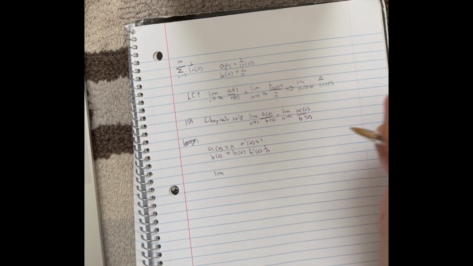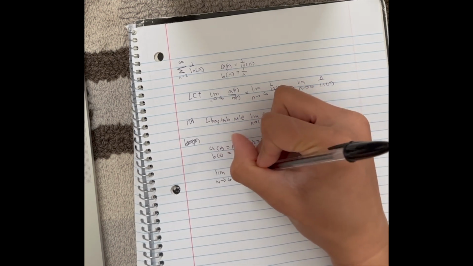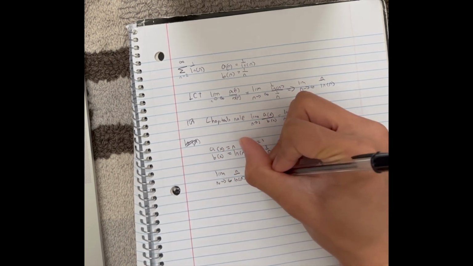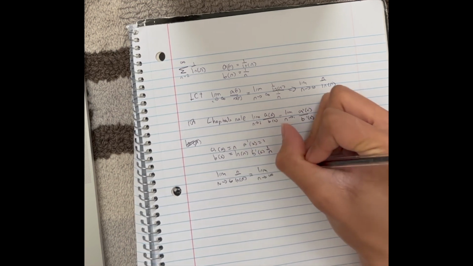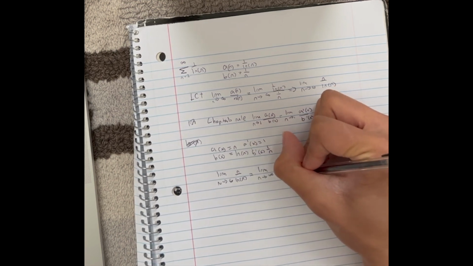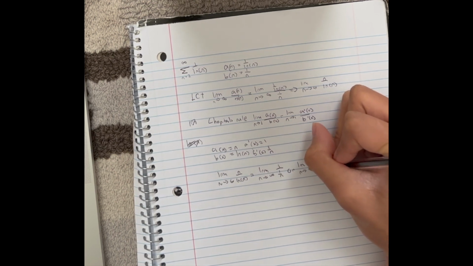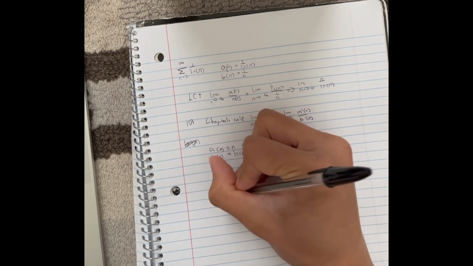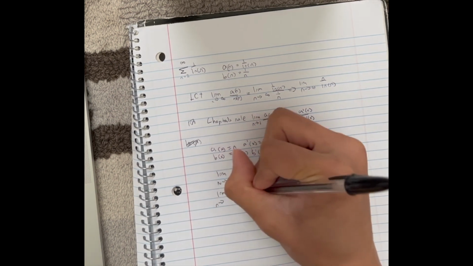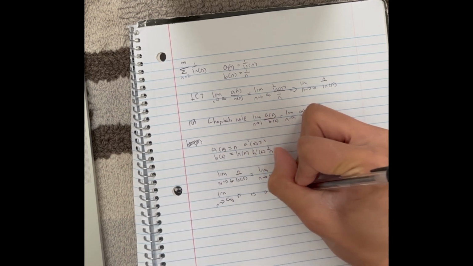So we can put this into our expression as the limit as n goes to infinity of n over ln n, which is equal to the limit as n goes to infinity of 1 over 1 over n, or simply just the limit as n goes to infinity of n.